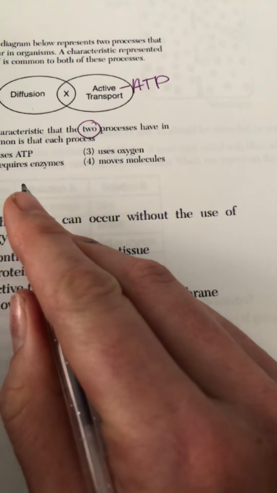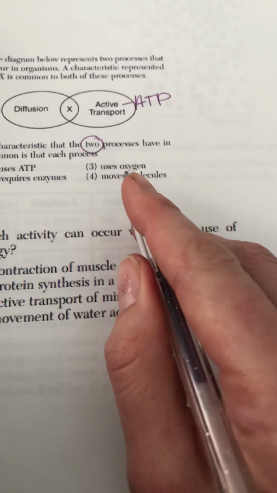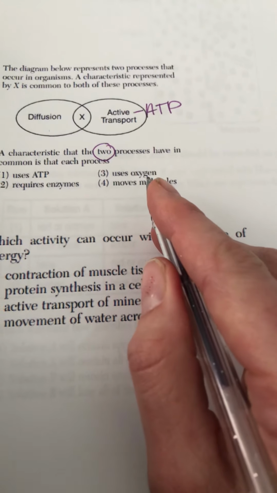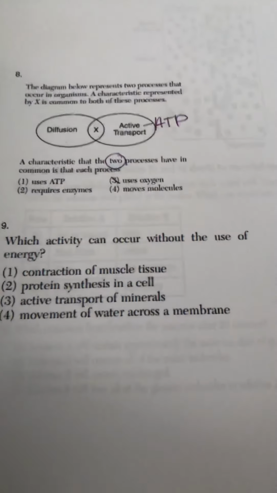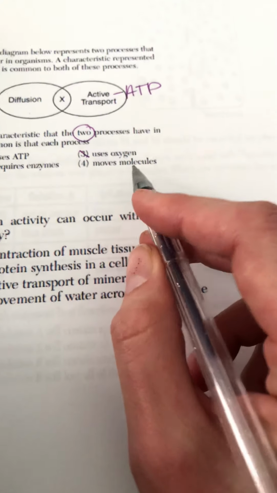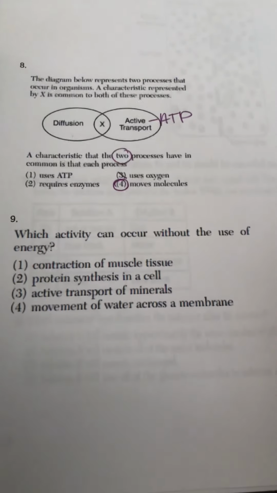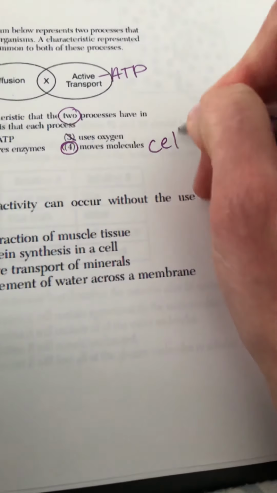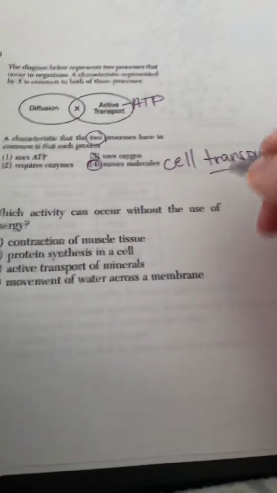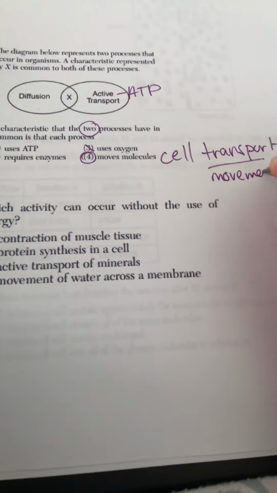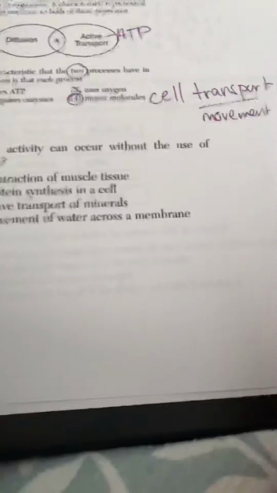Do they both require enzymes? Maybe. Do they both use oxygen? Not always, so that doesn't make any sense. Do they both move molecules? Wait a second. That's what we're talking about, moving those molecules. The title of this unit is cell transport. That word transport means movement of molecules. Choice 4 is correct.